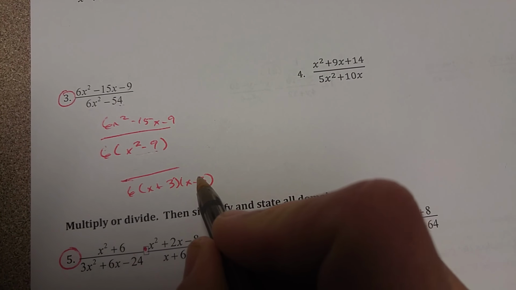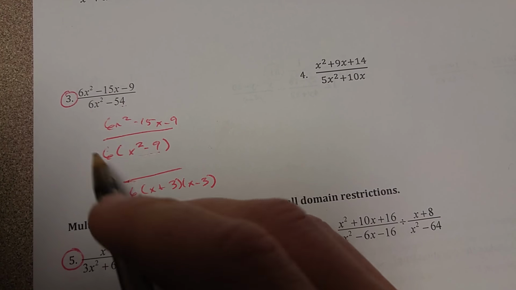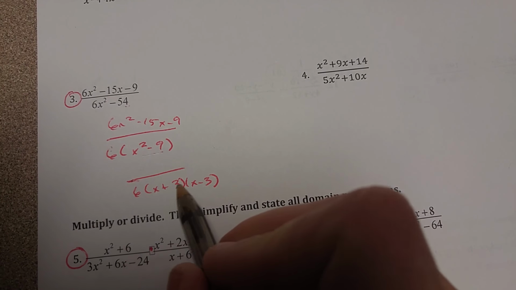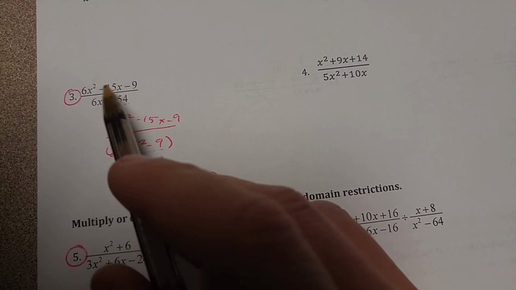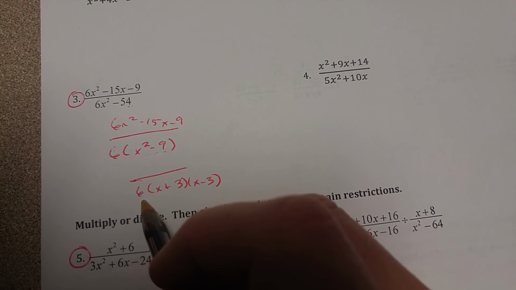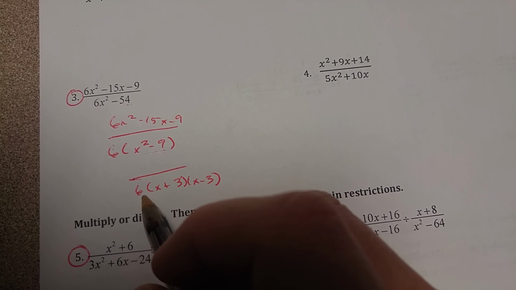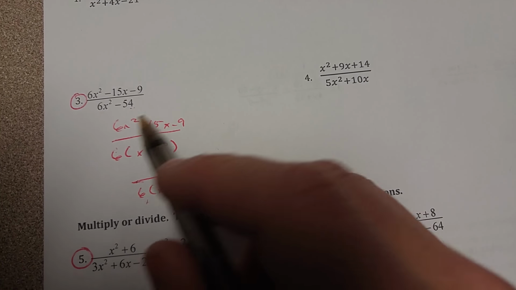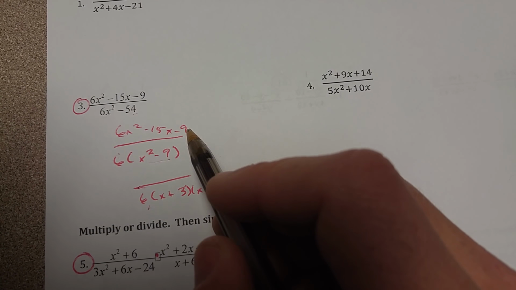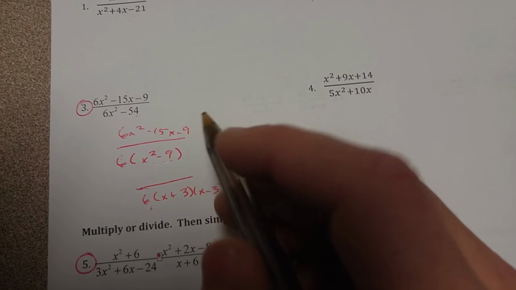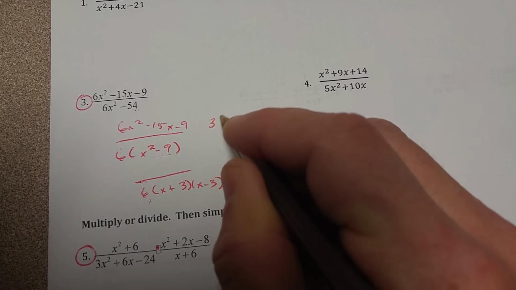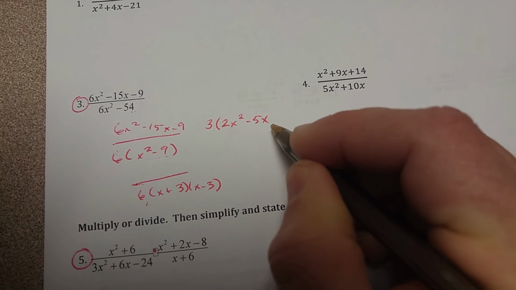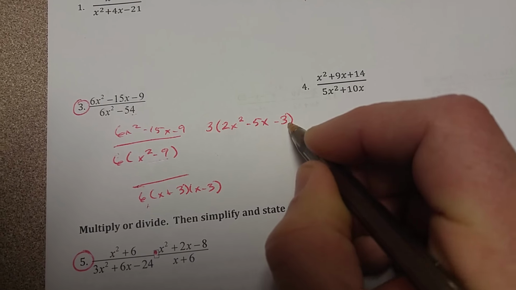Okay, so the denominator's all factored, and the reason I did that one first is because it might help me factor the numerator. So if I have factors of x plus 3 and x minus 3, probably one of the factors in the numerator is also going to be either x plus 3 or x minus 3. In the numerator here, 6, 15, and 9, if you see it, there's actually a GCF of 3. So I'm going to off to the side just pull the 3 out. That leaves me 2x squared minus 5x minus 3.